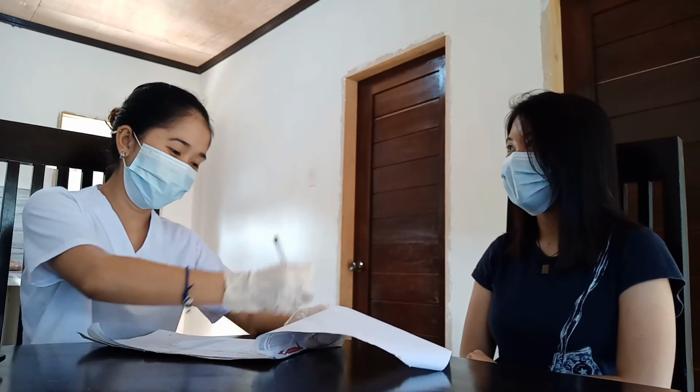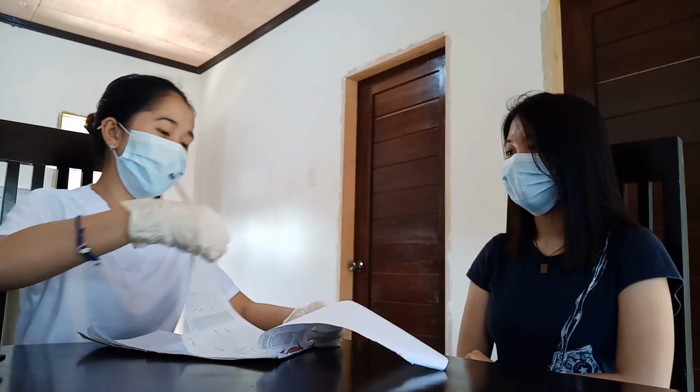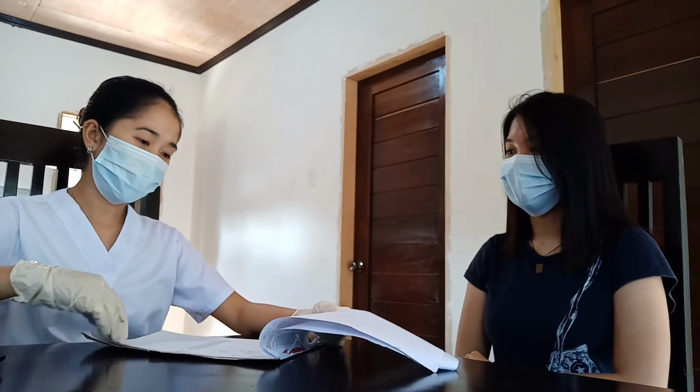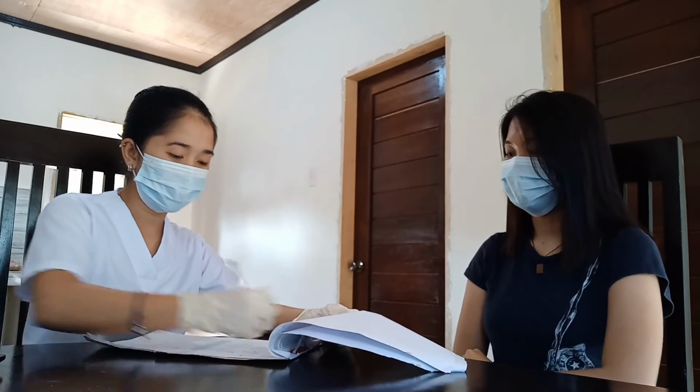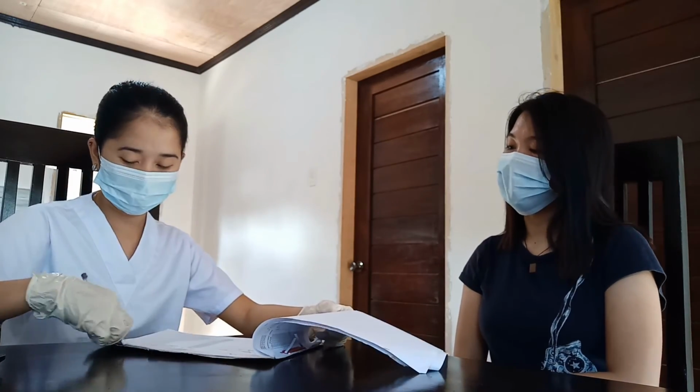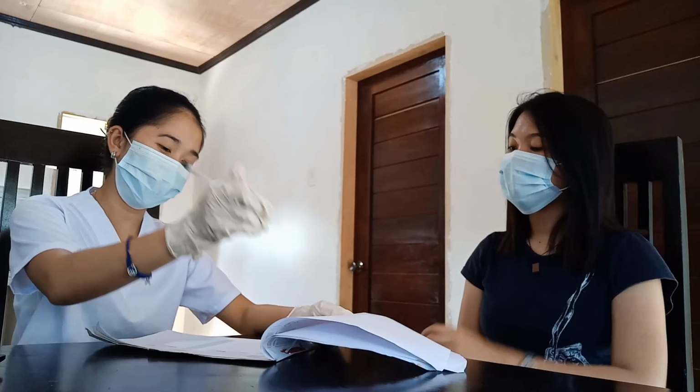After we greet our client, next is explain the procedure, provide privacy, sit facing client, determine whether client is able to proceed, in order to have the trust and coordination of the client and to know what the nurse should do to the patient and to ensure that the client is comfortable while proceeding with the procedure. Next is the working phase.